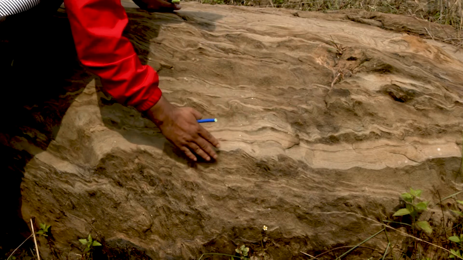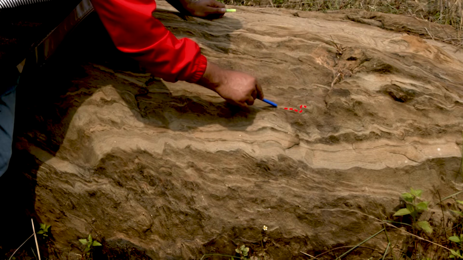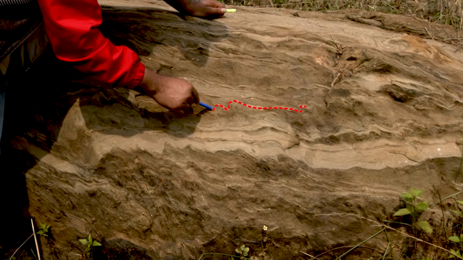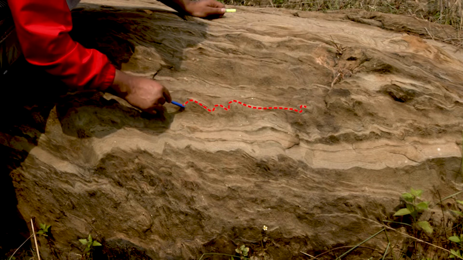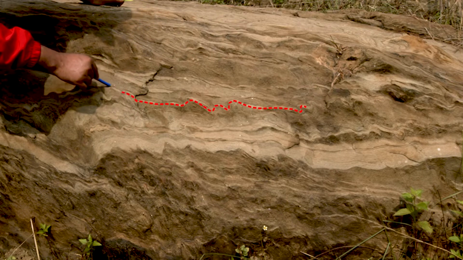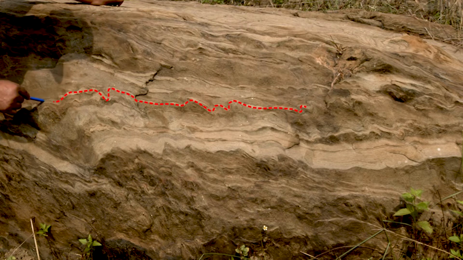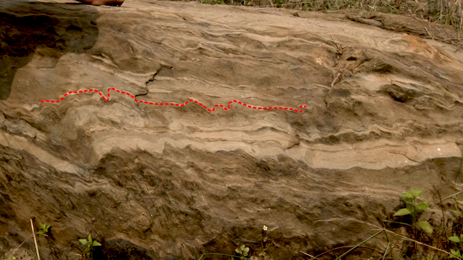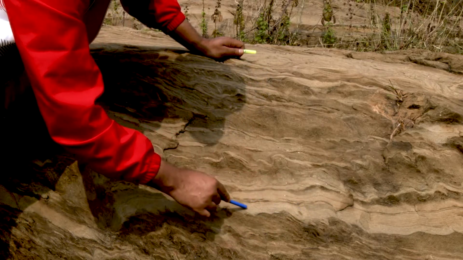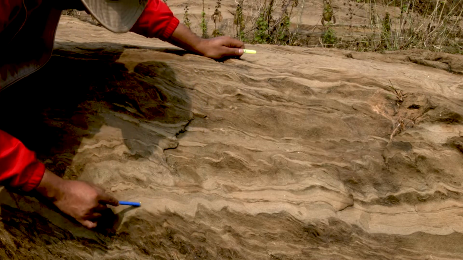We are looking at a vertical surface, and you can see beautiful asymmetric folds. Going on like that. You can see asymmetric folds also here in this layer, like this.